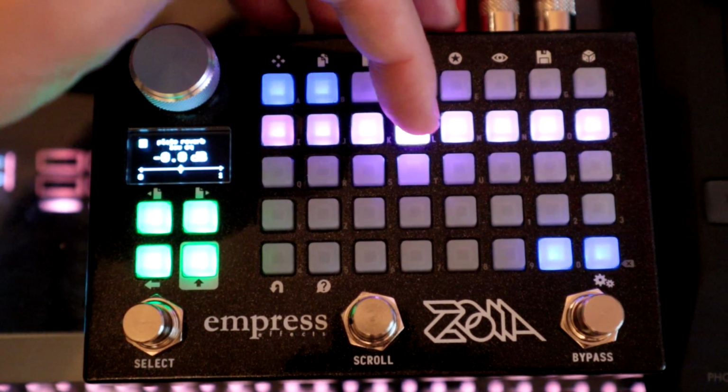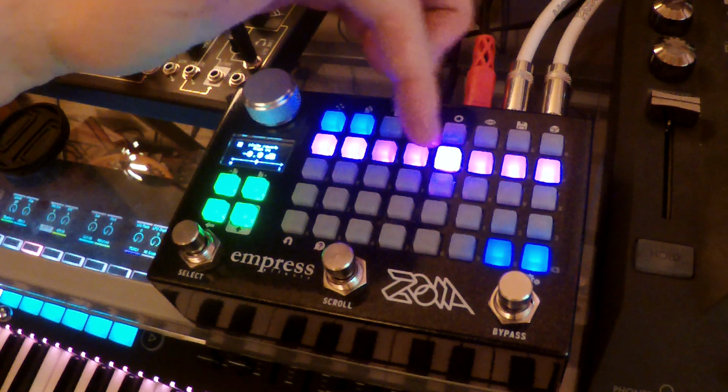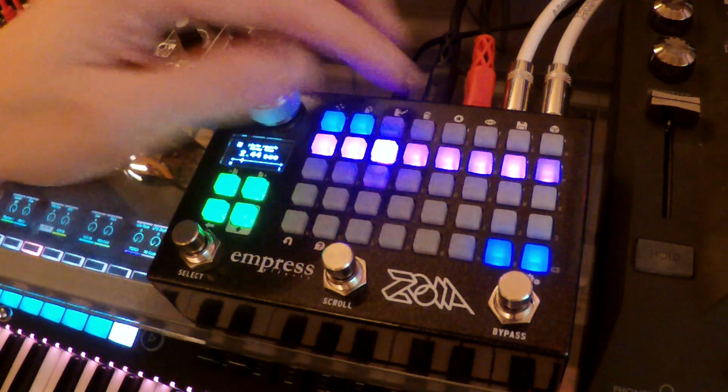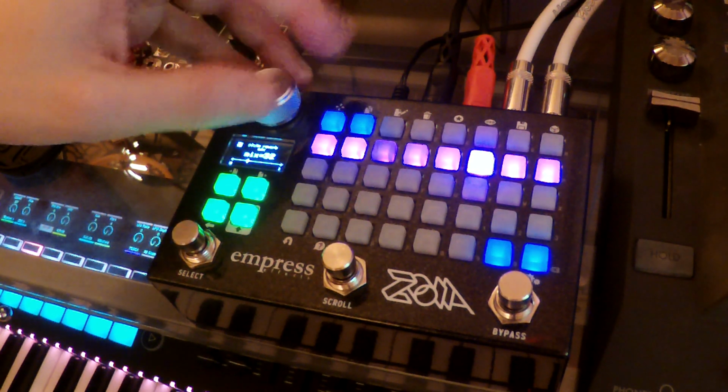And you can change all the different settings by pushing any of these blocks. So I'm gonna bring, for example, the decay time down. We have a mix, so we can bring that down or up.